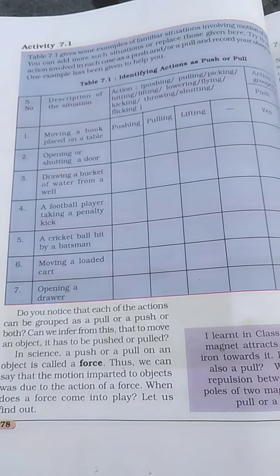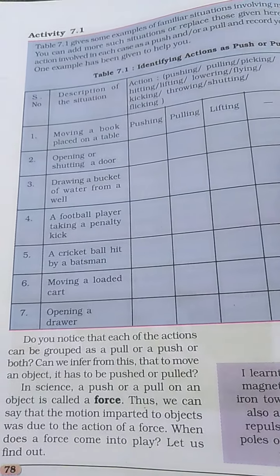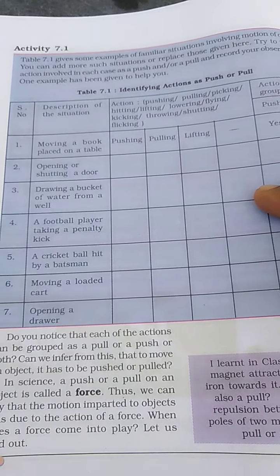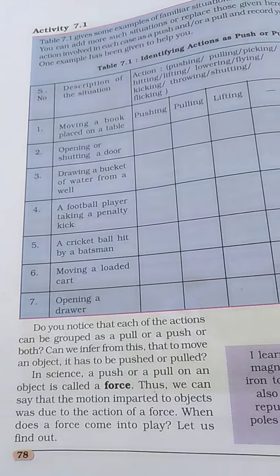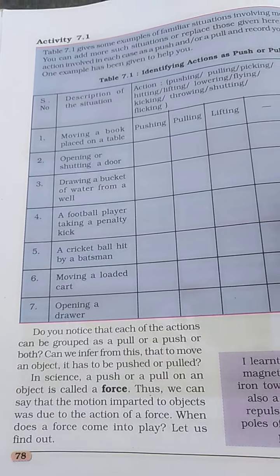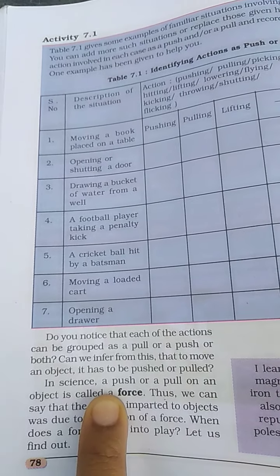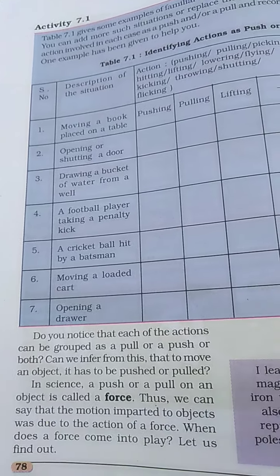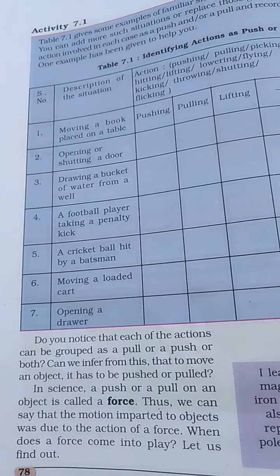Okay children, today you have to complete this activity up to 3. I have solved up to 3 activities. From the 4th you have to solve this activity. This is the homework for you, and try to recall the definition of force children. Force means a push or pull of an object is known as force.